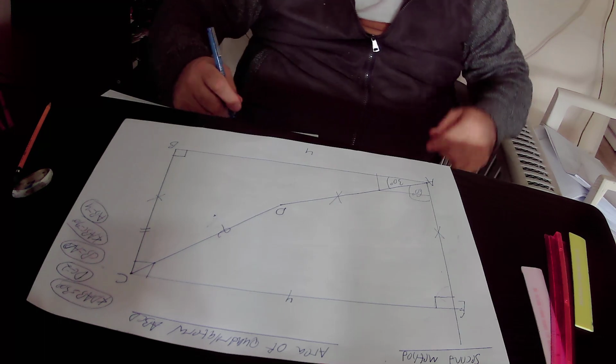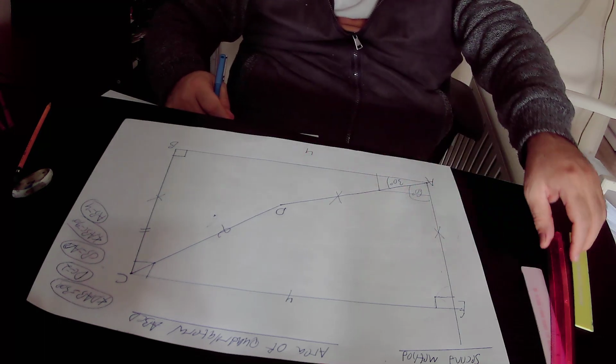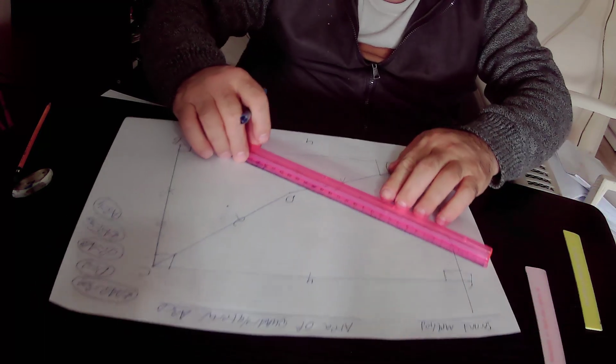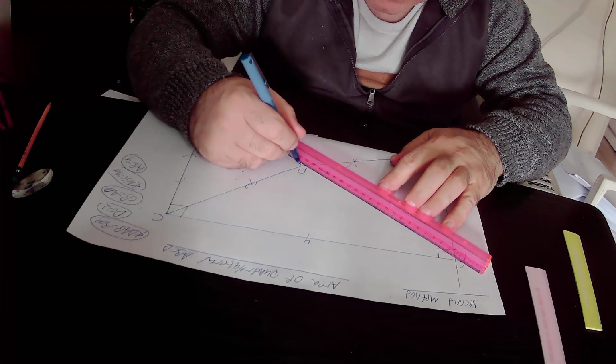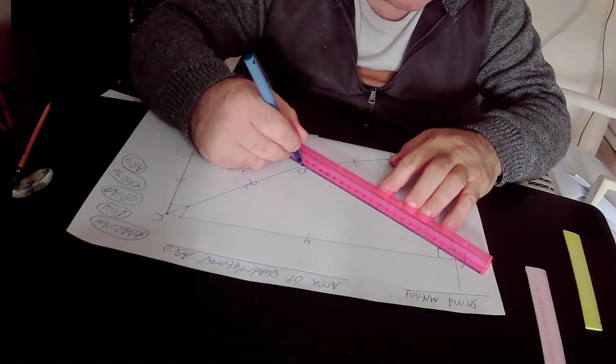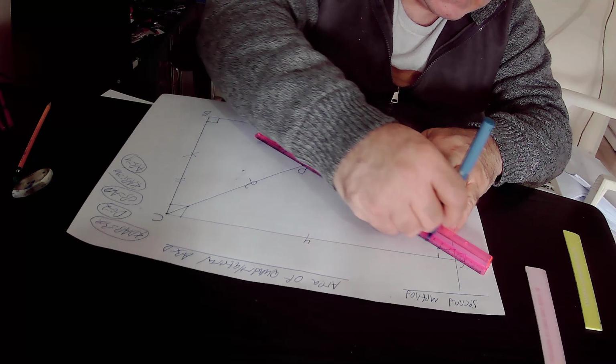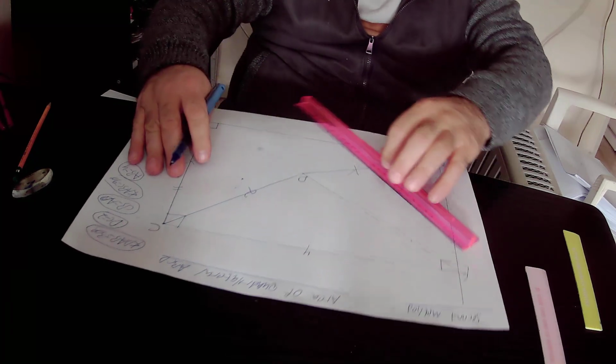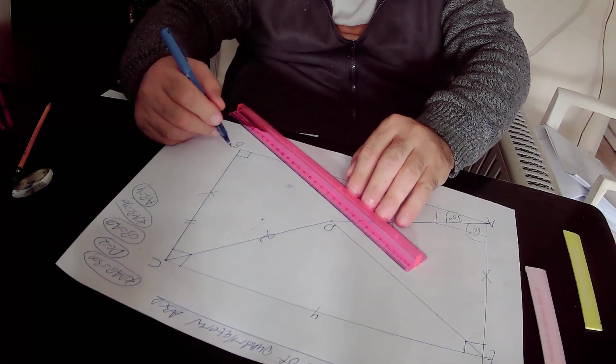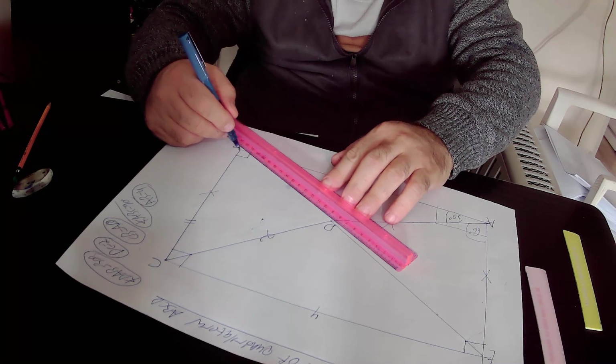In the next step, we will connect points E and D by a straight line. And we will connect points D and B by a straight line.